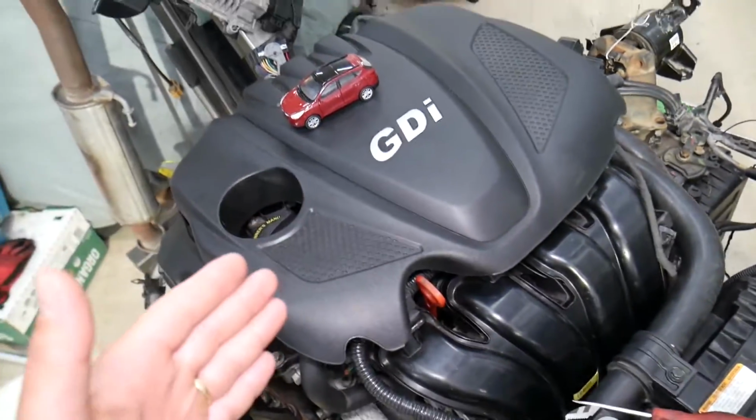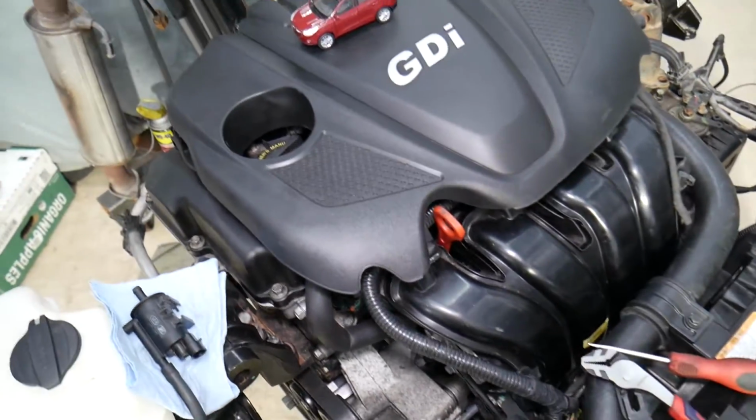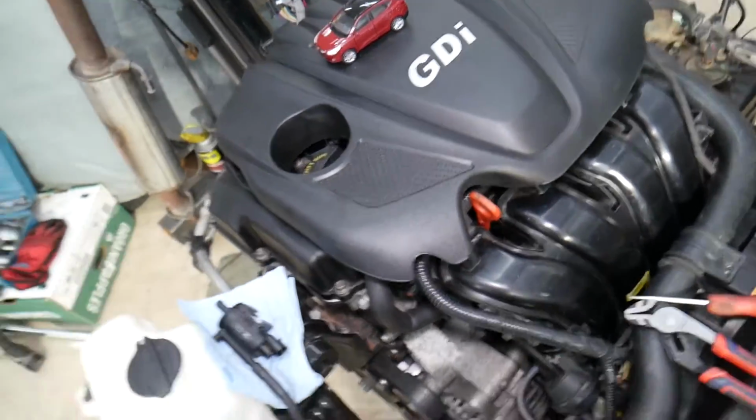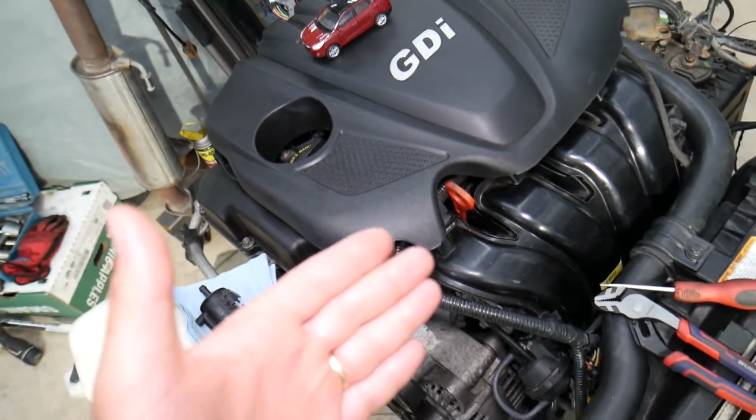So this is the engine. We don't need to remove your engine to fix these codes. Let's explain what can easily cause that. Any of these codes indicate problems with the Evap system. What is the Evap system?